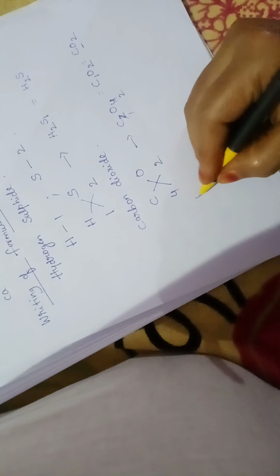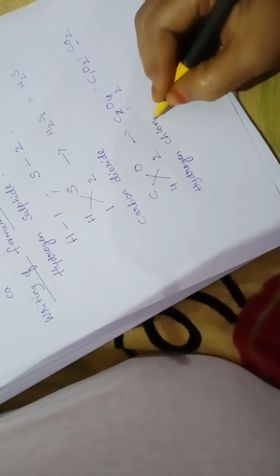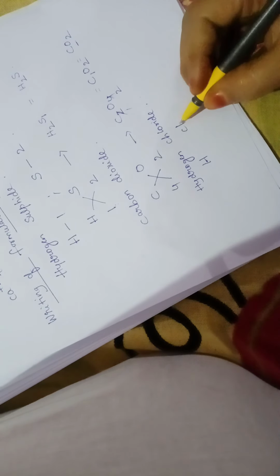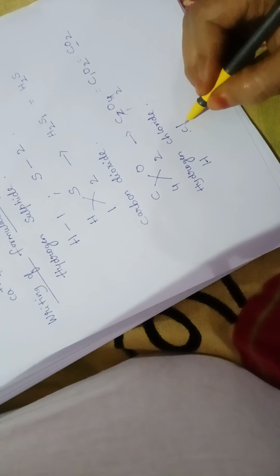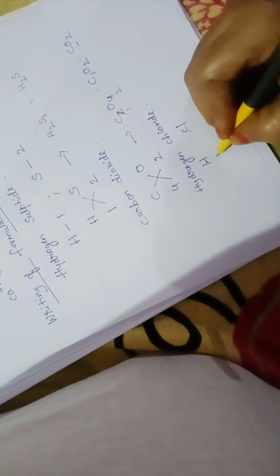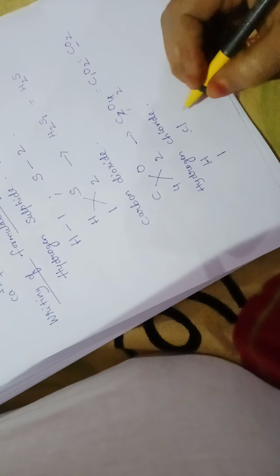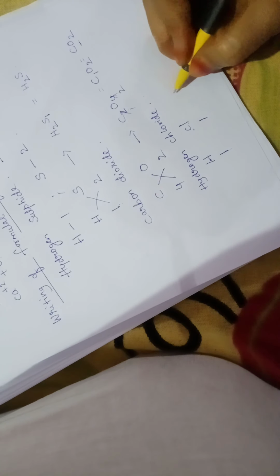And if you go with hydrogen chloride, H and the chlorine element symbol is Cl. Hydrogen valency is 1 and chlorine valency is also 1. So finally you will get H1Cl1, so you will get HCl. This is the formula of hydrogen chloride.